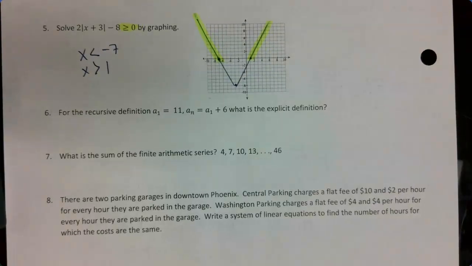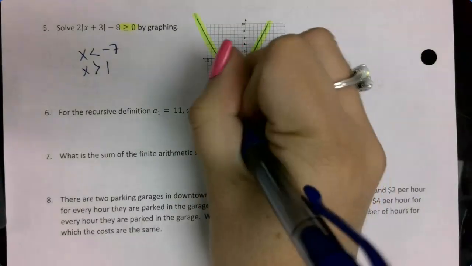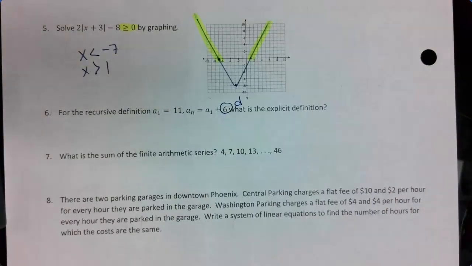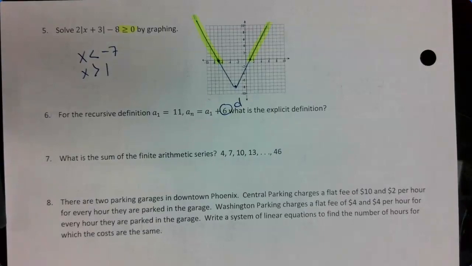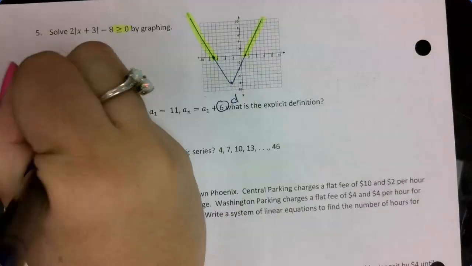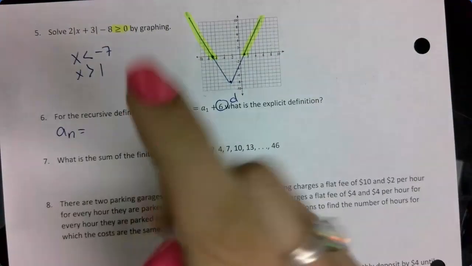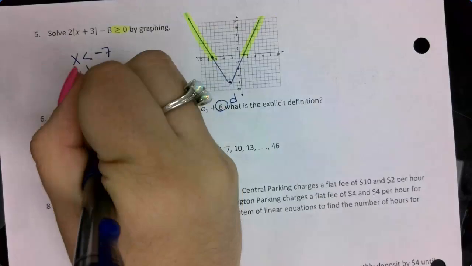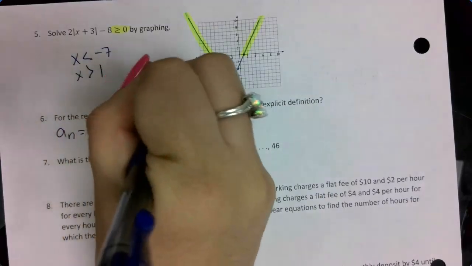Okay, number 6 says for the recursive definition, a sub 1 equals 11 and a sub n equals a sub n minus 1 plus 6. What's the explicit definition? So this means that my common difference is 6. I can plug into my explicit formula, which is this one, a sub n equals a sub 1 plus d times n minus 1. So I'm going to plug into there. I have a sub n. My first term is 11, plus my common difference of 6 times n minus 1.